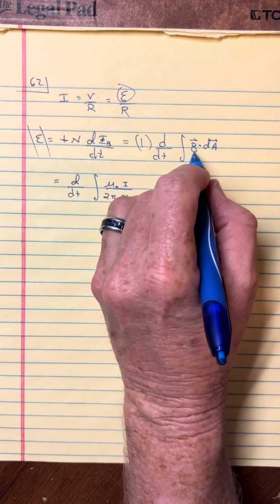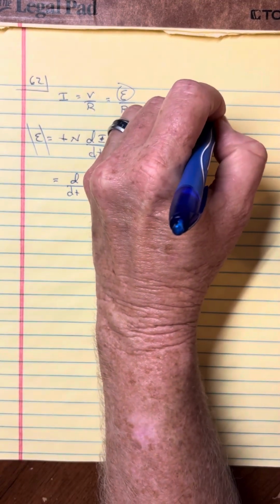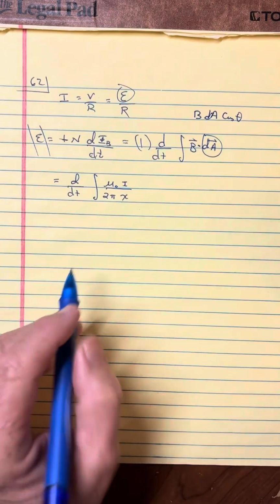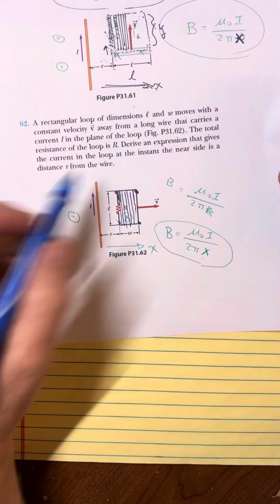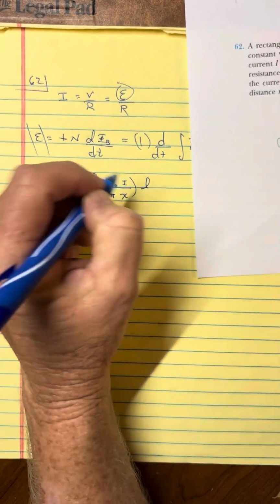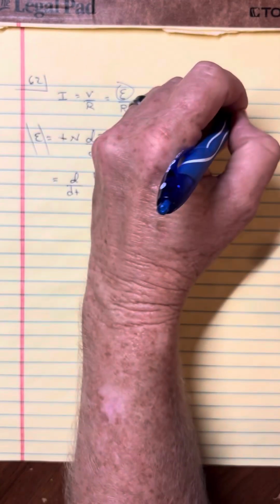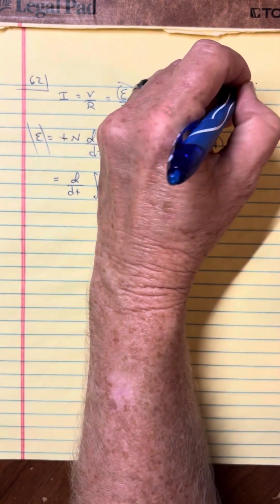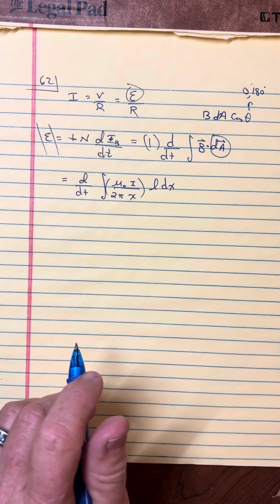And so when I do this dot product, I'm going to think of the dA. So I'm thinking of this as B dA cosine of theta. And so there's the B. The dA is this strip where I have L and I have a dx. And then the angle is either 0 or 180, depending on some definitions you have. And again, irrelevant, since I talk about the magnitude of it. So I'll just drop that off.